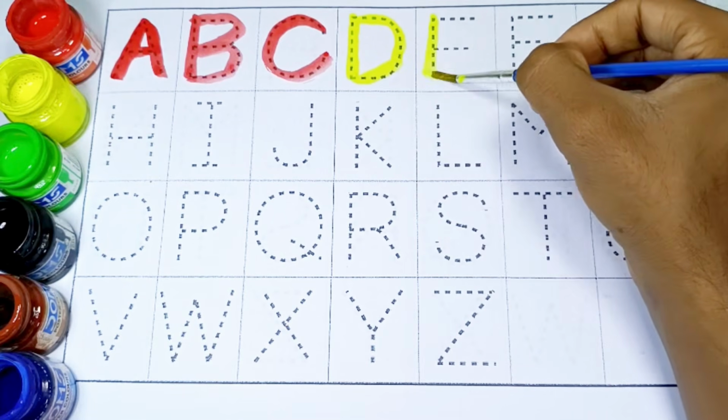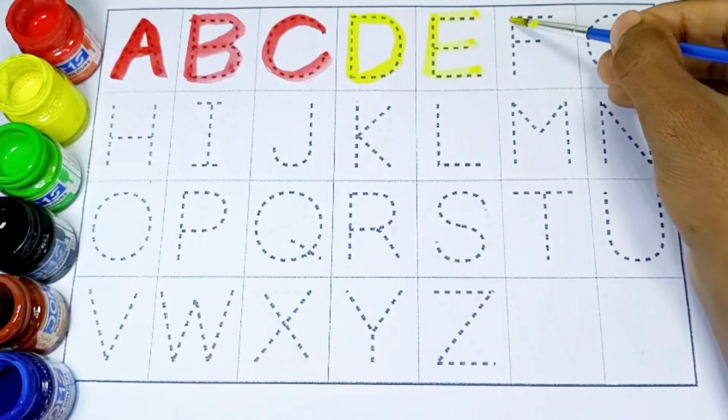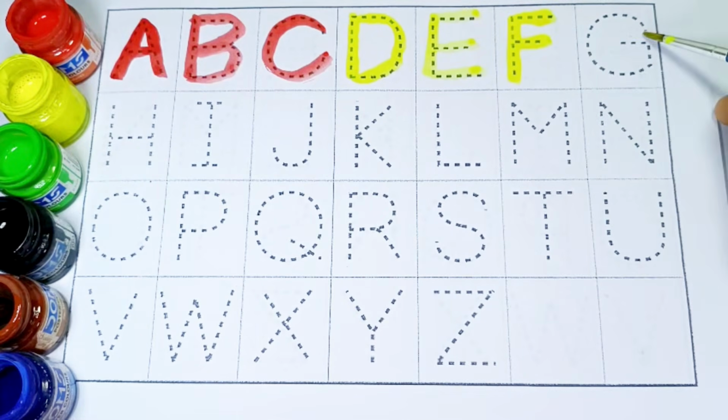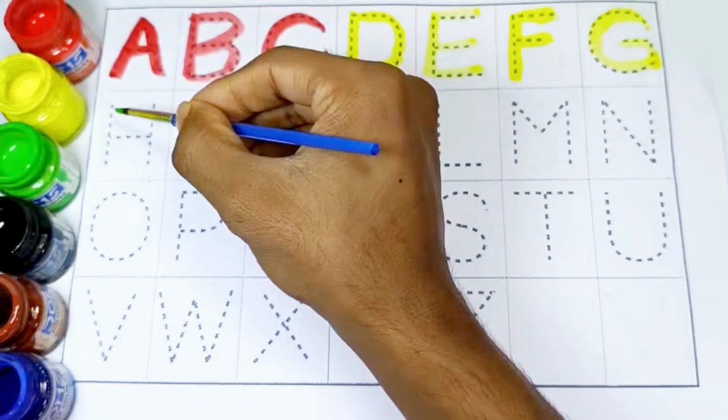D for dog, E for elephant, F for fish, G for goat. Kids, now you draw H and use green color.